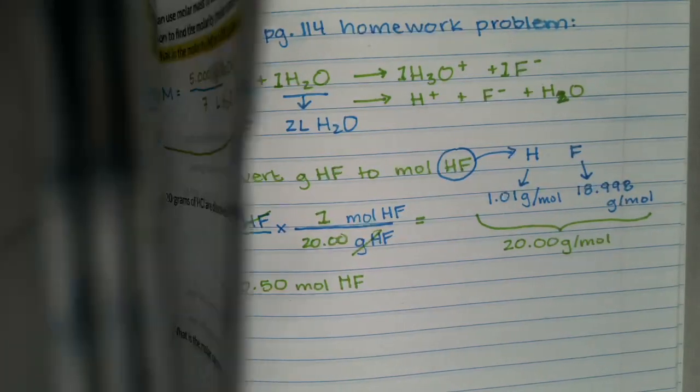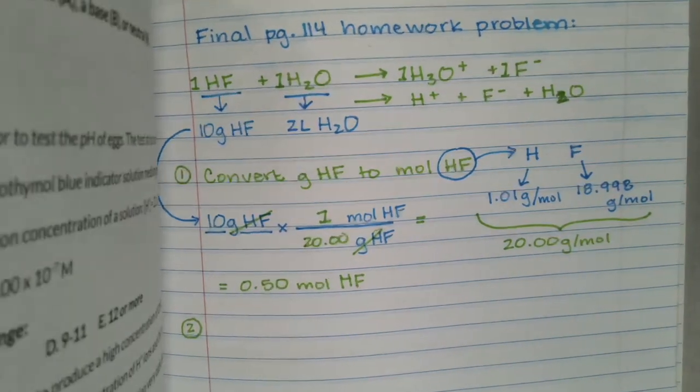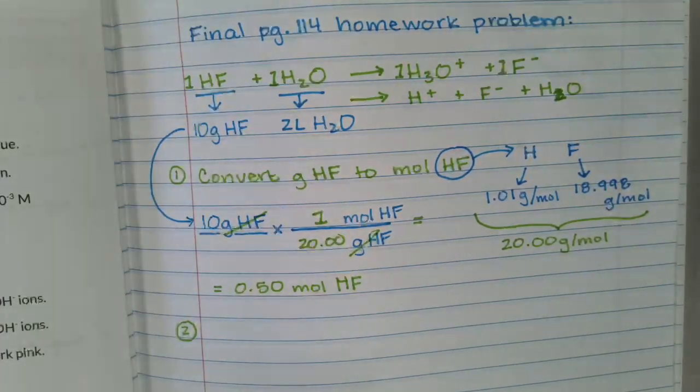So there is some stoichiometry on pages 94 and 95, and also on 92. 92 through 95 has stoichiometry on it.